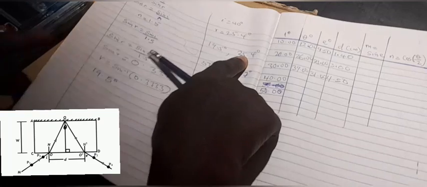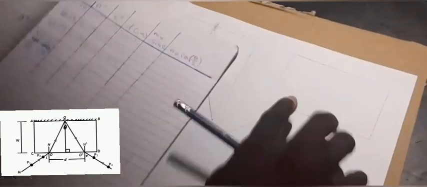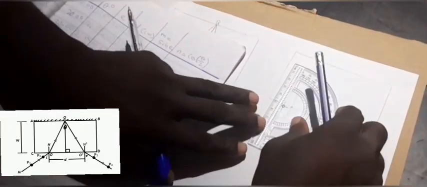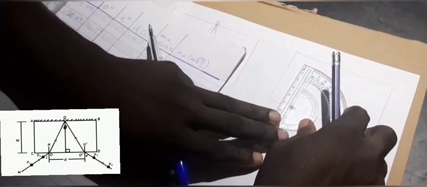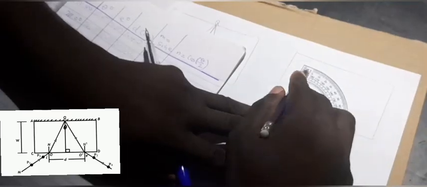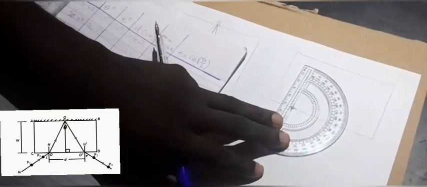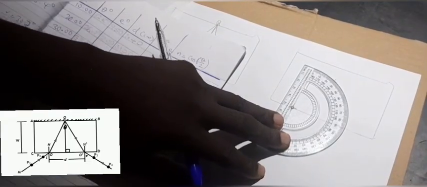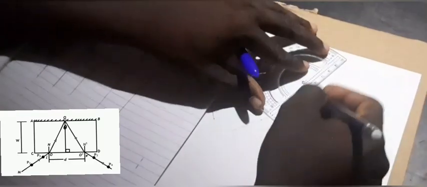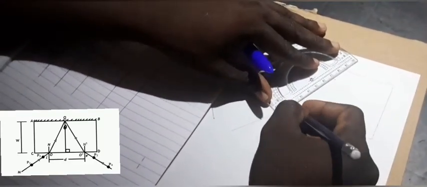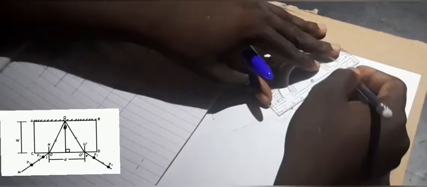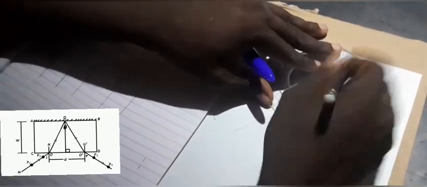Remember the angle we calculated for that is 25.4. So I'm going to just measure 25 degrees. On the inside of this, I'll place this and measure 25 degrees. This is 25 degrees. You can measure 26 degrees. You can measure an angle that is a little bit less than 25 degrees. So you place it and join it like this.